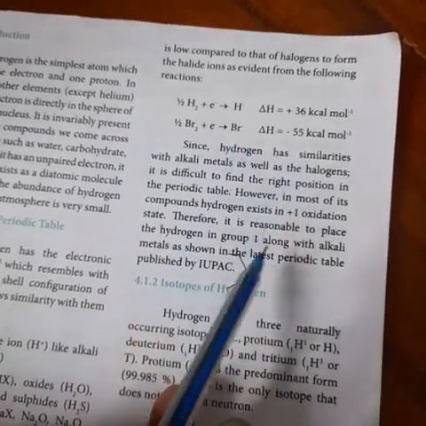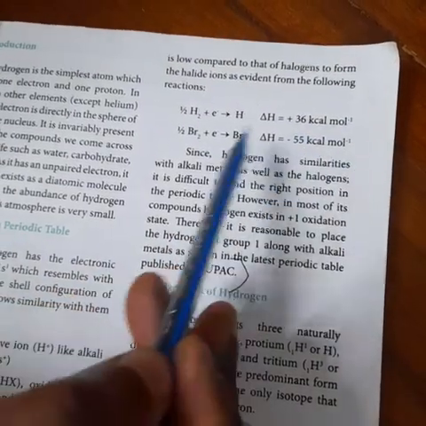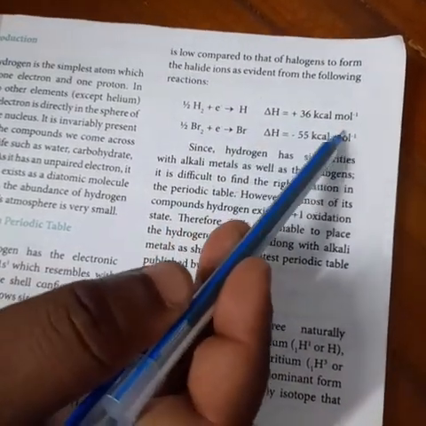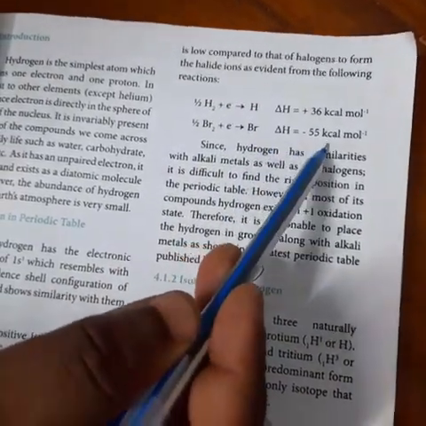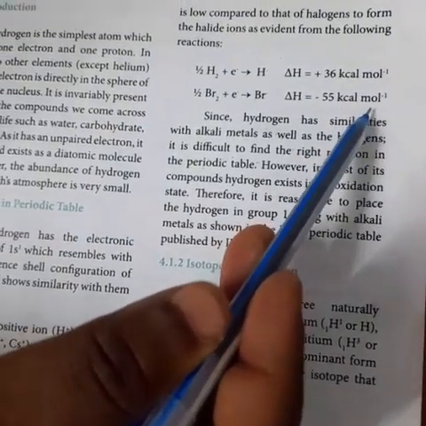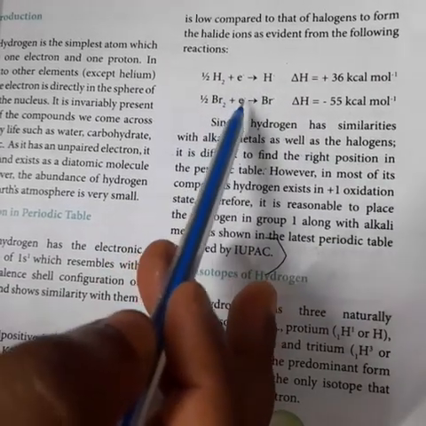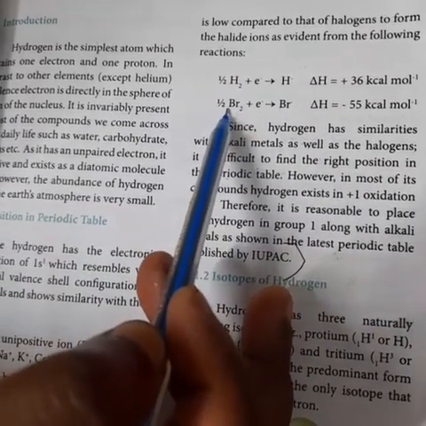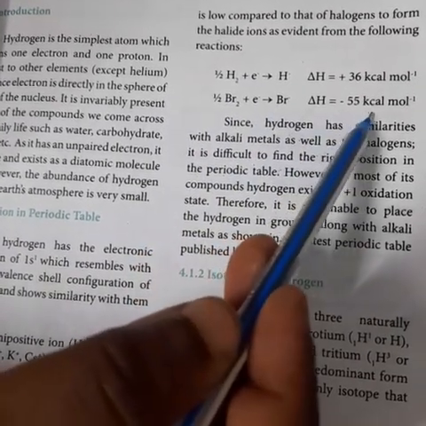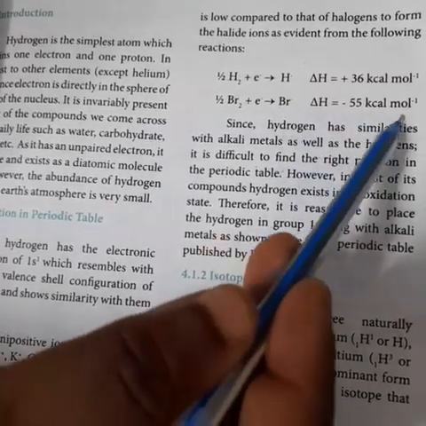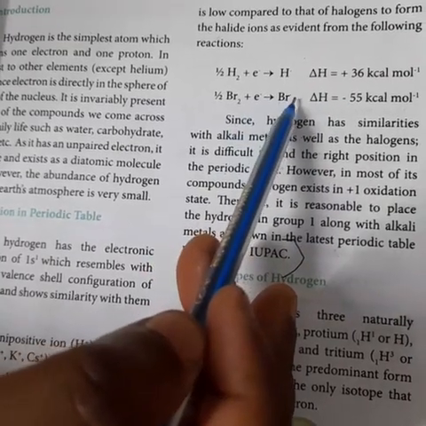What are the electron affinity values? Delta H is equal to plus 36 kilocalories per mole, the electron affinity enthalpy change of the hydride ion. For bromine, delta H is equal to minus 55 kilocalories per mole, the electron affinity value. This is how much energy is released when one electron is added to the orbital of a bromine atom. This energy is very high because the bromine atom readily accepts electrons.